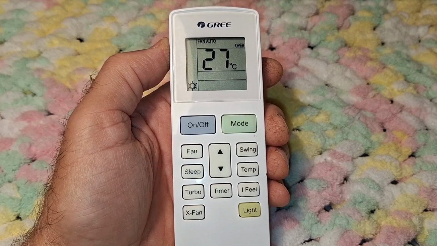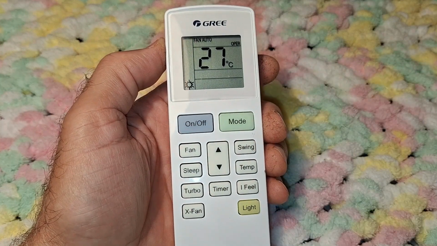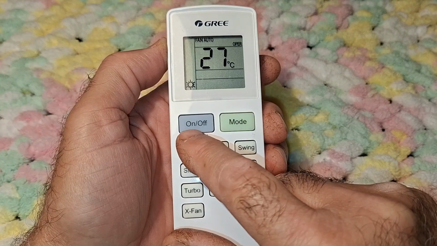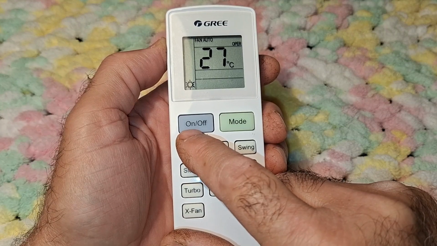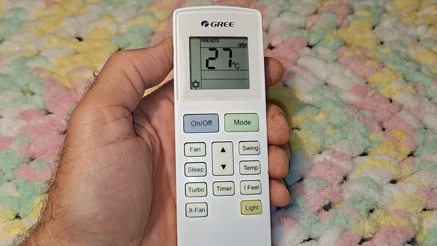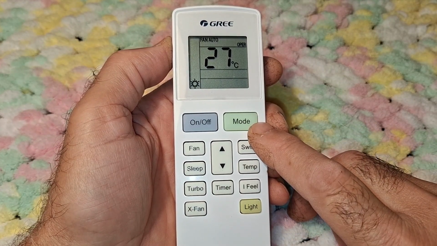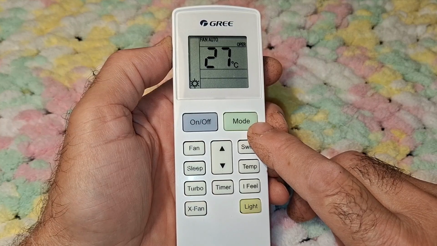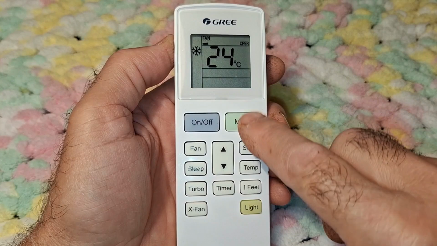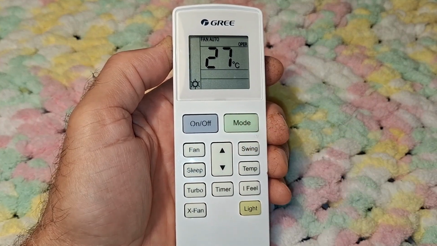In this video I will show you how to use the GREE air conditioner remote control. This is the on-off button of the air conditioner, and with it we can turn the air conditioner on and off. We use the mode button to change the modes of the air conditioner. This air conditioner has 5 modes: auto, cooling, drying, fan, and heating.